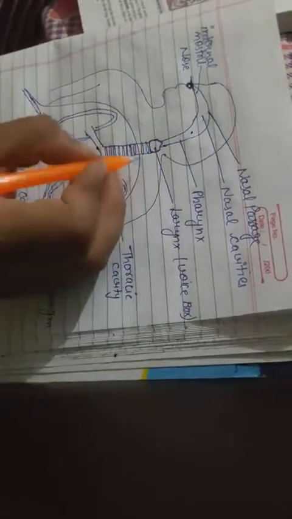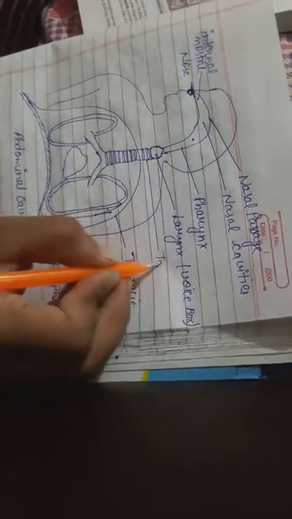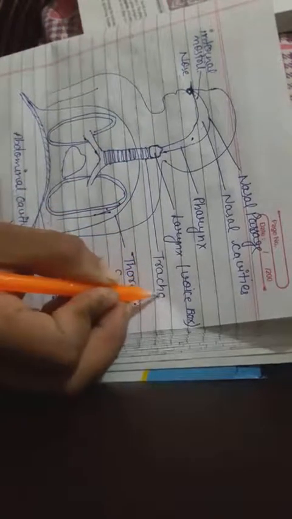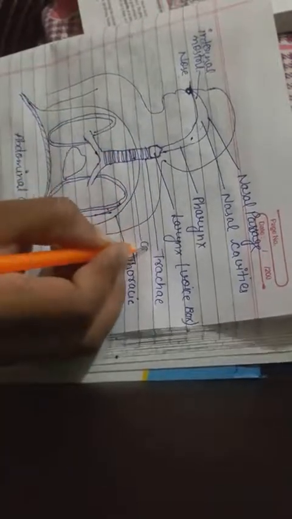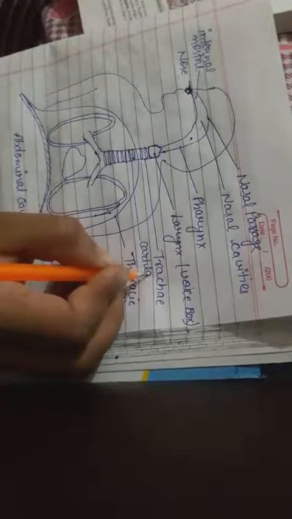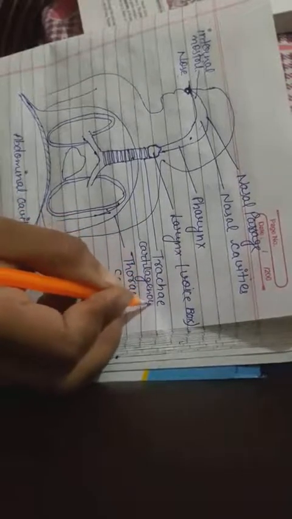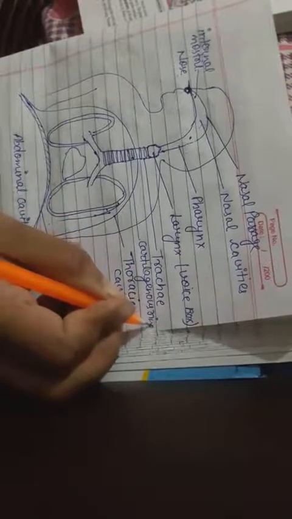Then pharynx leads into trachea, and these ring-like structures which are present in the trachea are known as cartilaginous rings.